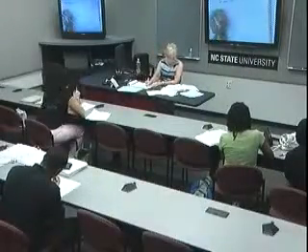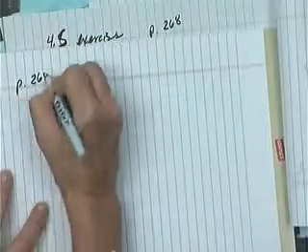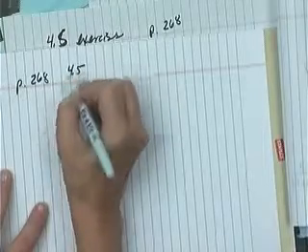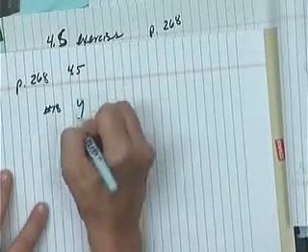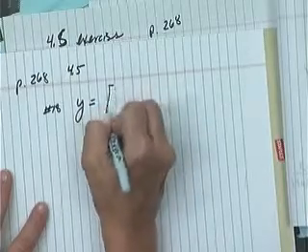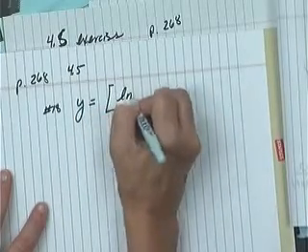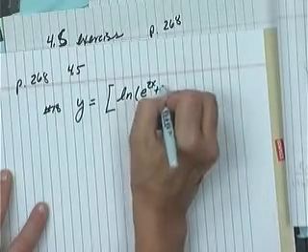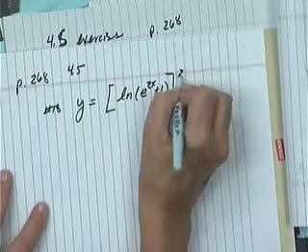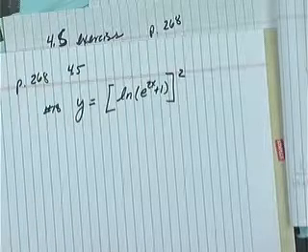Okay, this is page 268. We're in set 4.5 and this is number 18. y equals (natural log of (e to the 2x plus 1)) all squared.